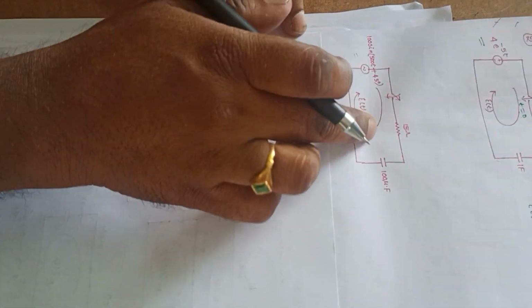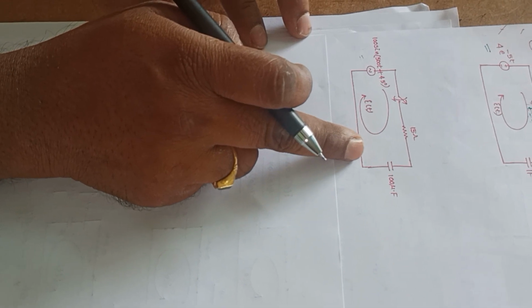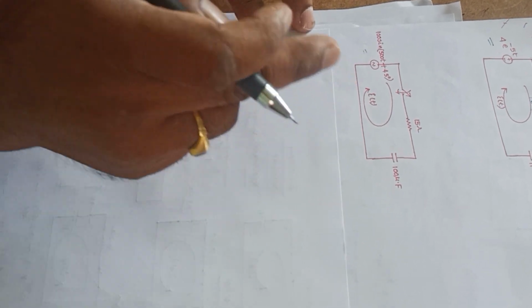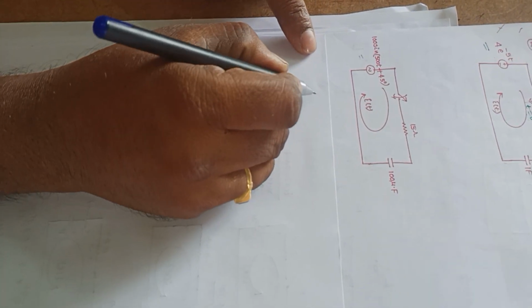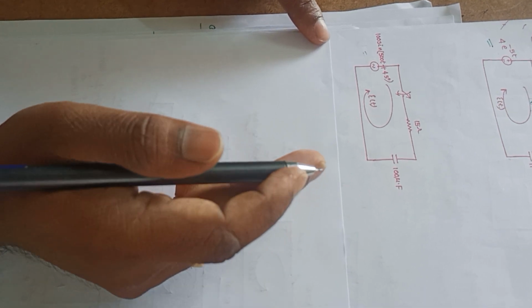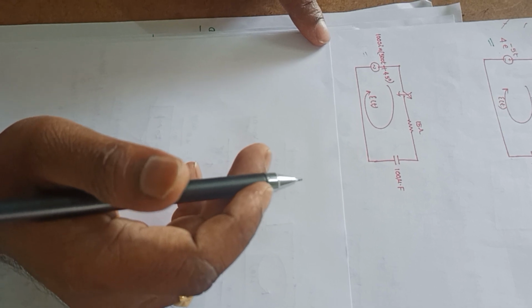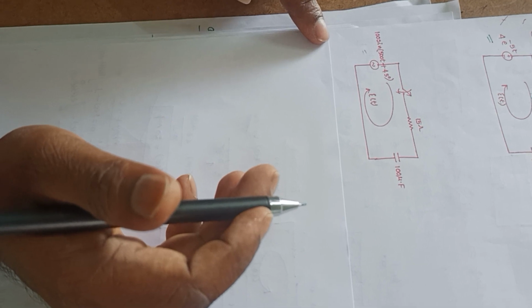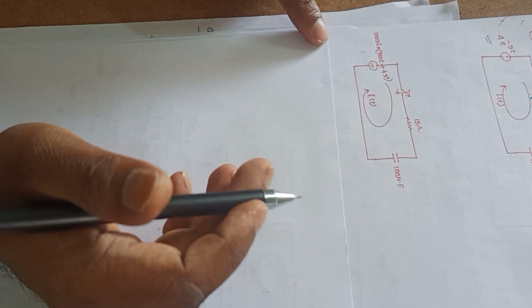Now let me explain this problem. If you apply the AC supply to this RC circuit, then how to analyze the transient response, that is I of t. The same procedure I am going to follow here. For all the problems, the procedure is the same. For t is equal to 0 minus, draw the circuit and find the currents or voltages at t is equal to 0 minus. If there is a capacitor, then Vc of 0 plus is equal to Vc of 0 minus is equal to V0, the initial voltage. Capacitor doesn't allow sudden changes in voltage.